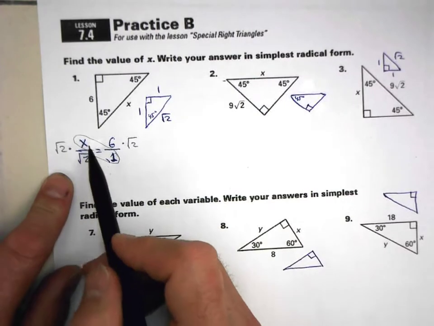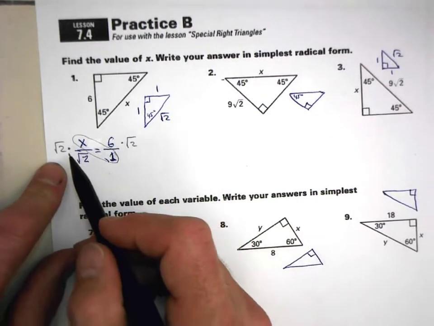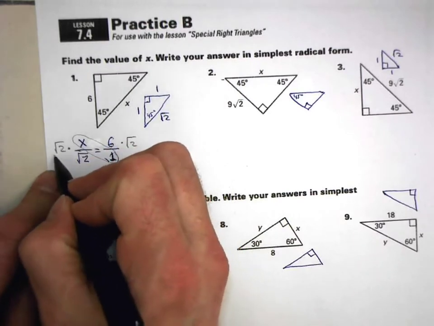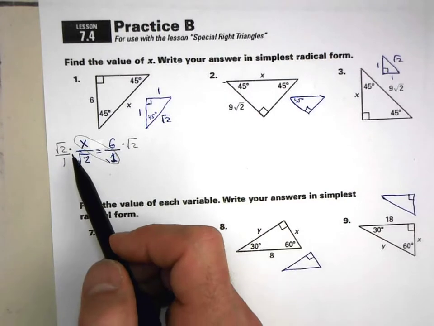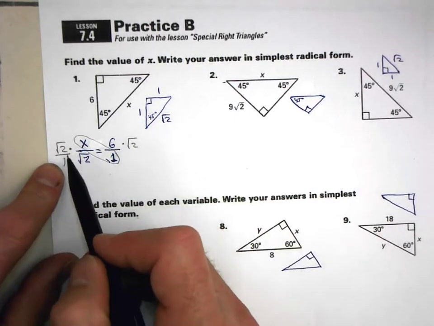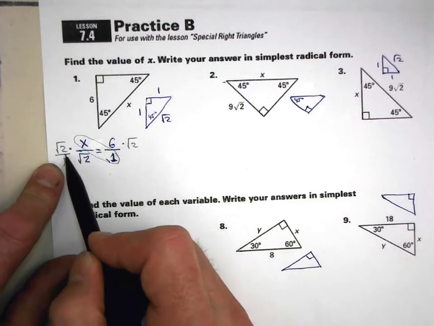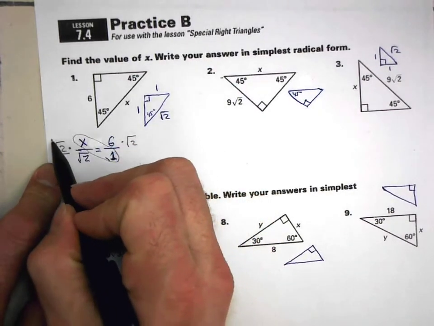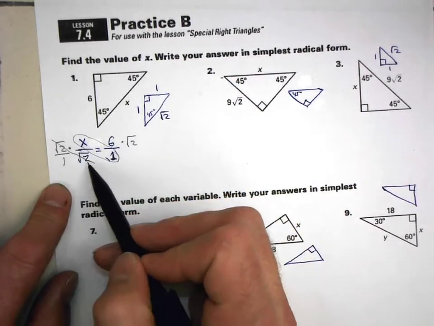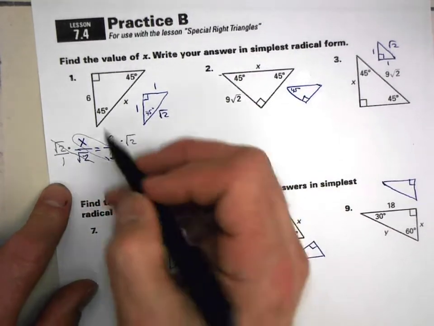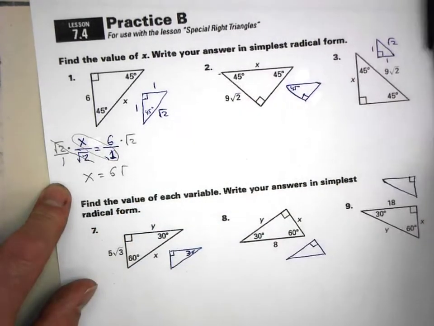Okay, and then here's a fraction multiplying times a whole number, or some kind of a number there. And so let's turn this into a fraction. And when you see the fraction bar, then you think of division. So what is the square root of 2 divided by the square root of 2? Well, it's 1. And so that cancels out on the left-hand side. And we're left with a big invisible 1 on the left-hand side. So x is going to equal 6 times the square root of 2.